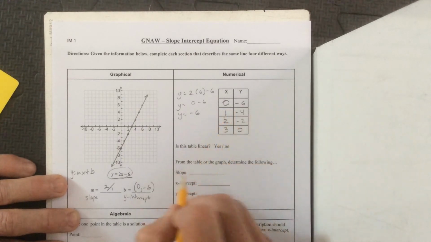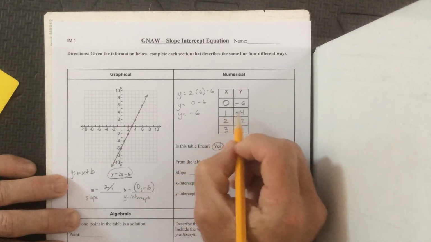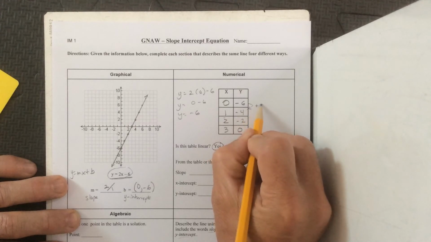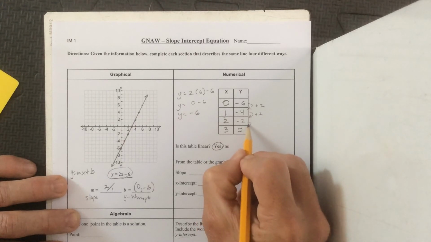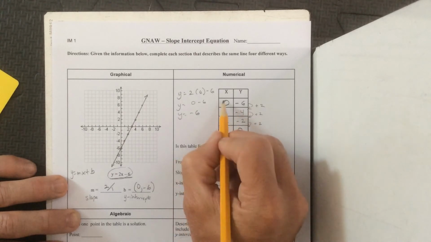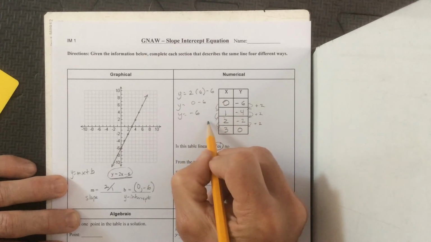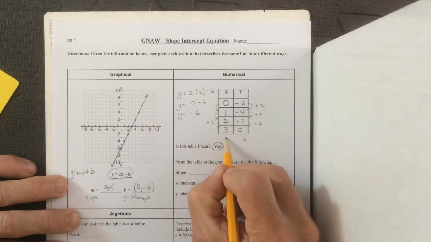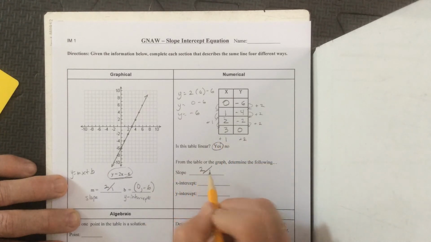Okay? And now we can answer these questions. Is this table linear? Yes, it is. The way that you know it's linear is that it has a constant rate of change. So negative 6 to negative 4 is a positive 2 units. Negative 4 to negative 2, you're adding 2. Negative 2 to 0, you're adding 2. Over here, 0 to 1, 1 to 2, 2 to 3, the constant change is always adding 1. And that becomes our slope, our rise over our run. So our slope is a positive 2 or a positive 2 over 1.